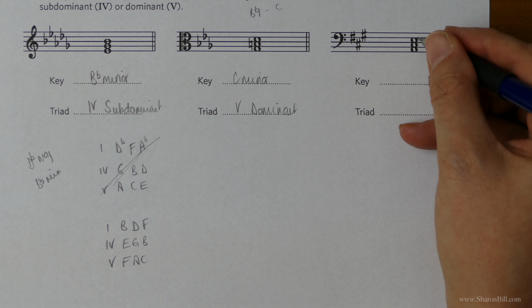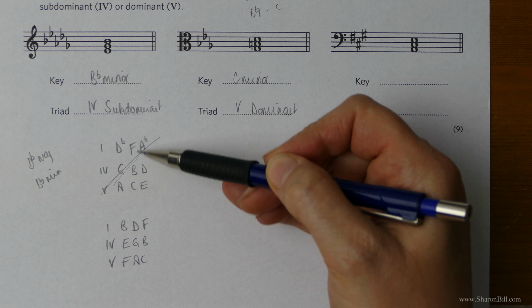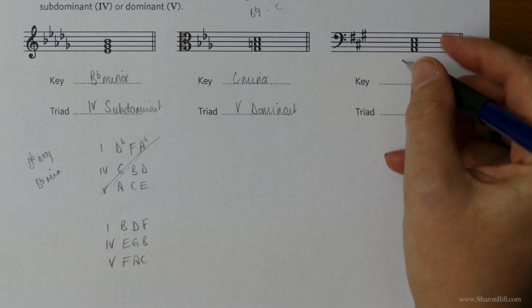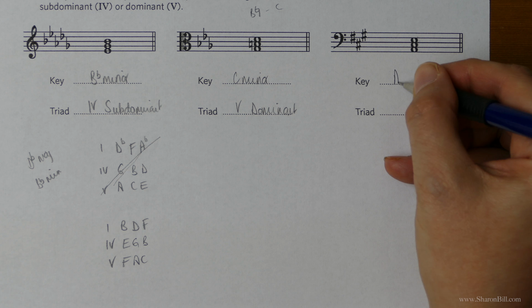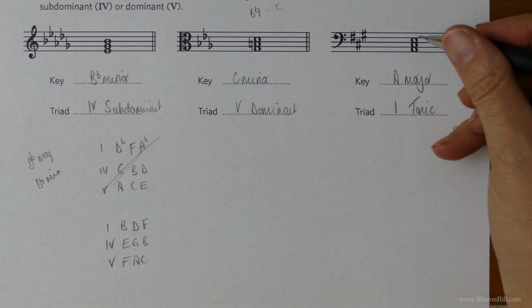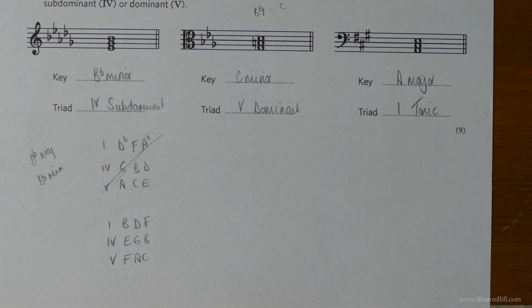So actually we can get there straight away by taking a quick look at it. However, if you're not convinced, by all means just work out all your options first. So our key is 3 sharps, which is A major, and we've straight away got number 1, or the tonic. F sharp minor, the relative minor, wouldn't fit any of those chords.